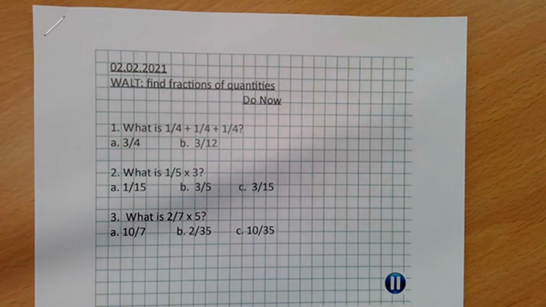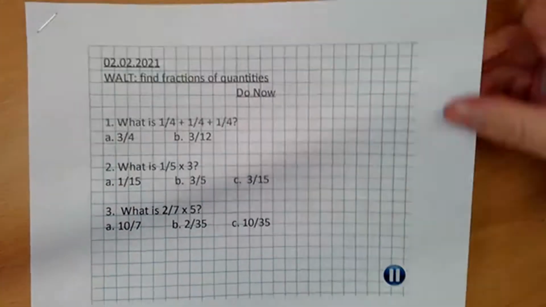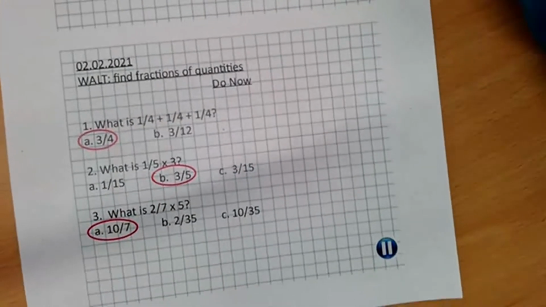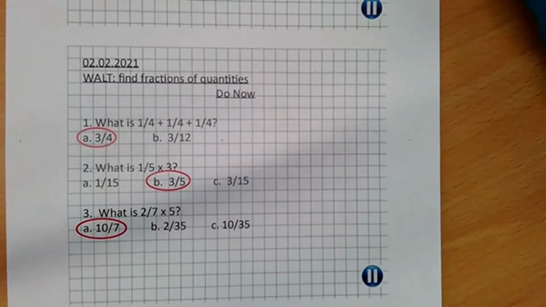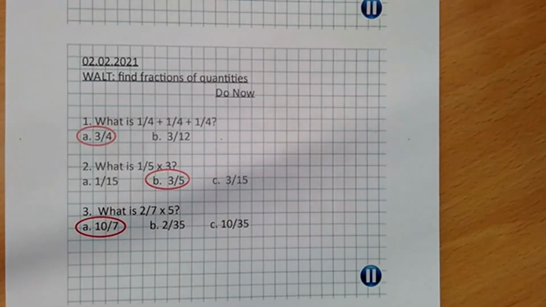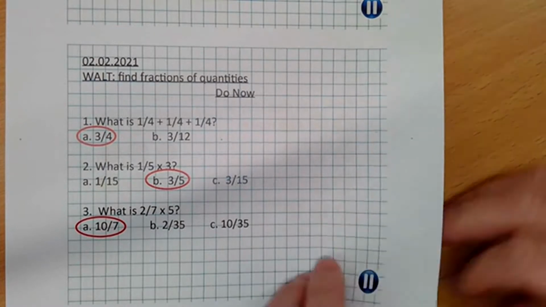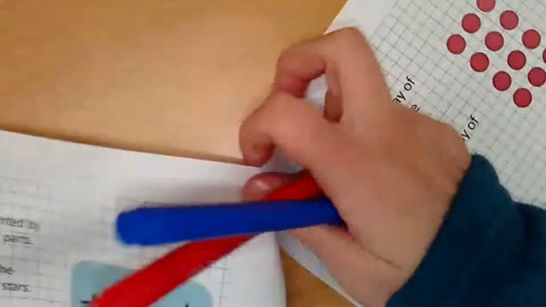So, how did you do? Let's take a look. Number 1 is A, 3/4. Number 2 is 3/5. And number 3 is 10/7. So, in today's lesson, we're going to find fractions of quantities.